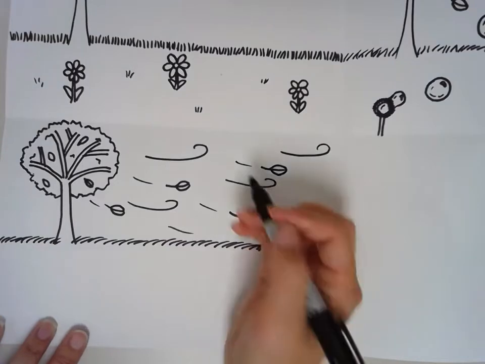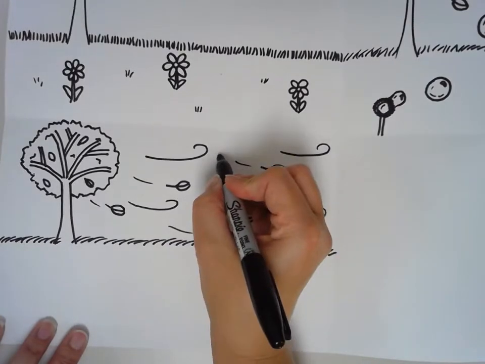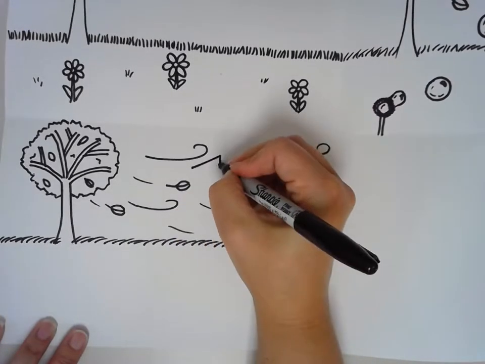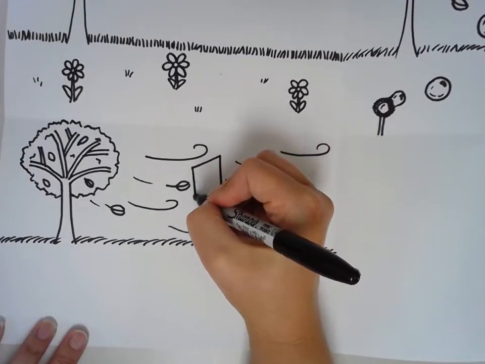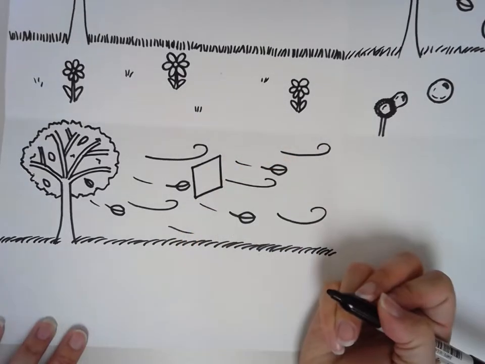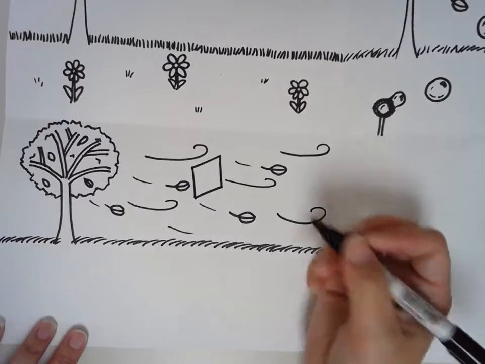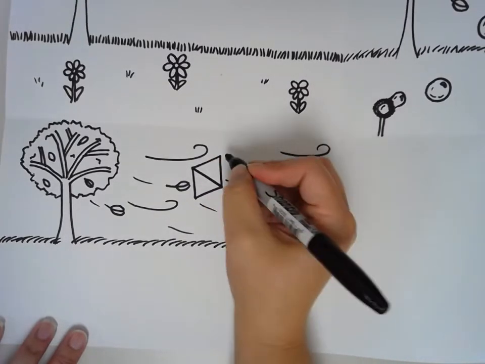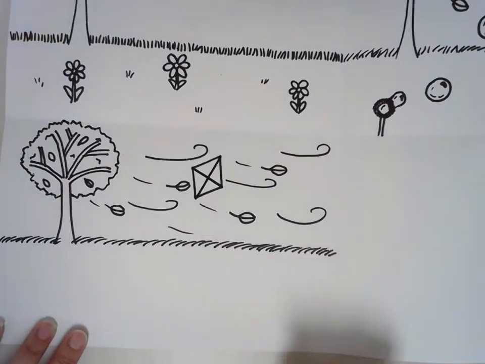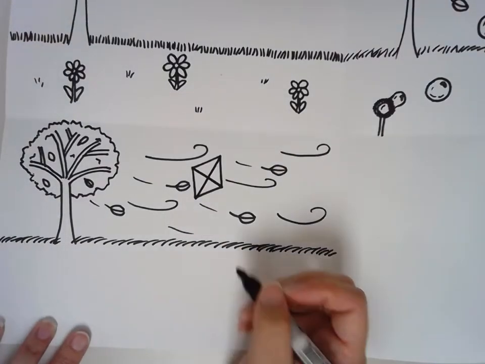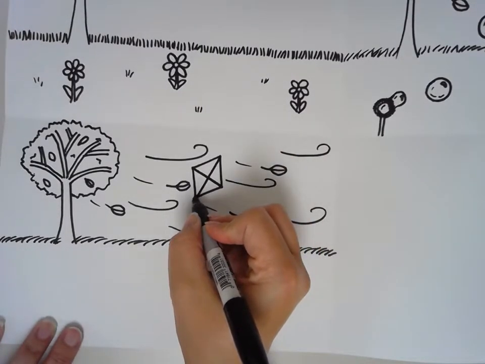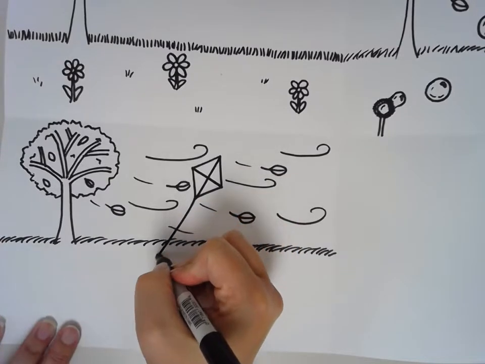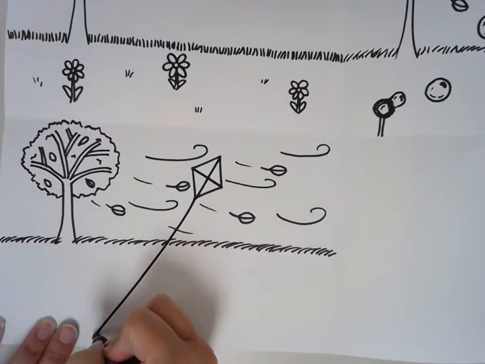So I'm going to start with my shape of my kite. So I'm going to do kind of a diamond shape, just like that. And then I'm going to draw a line across the middle and a line down the middle like this. Then I'm going to draw my string coming down, and it's going to be pretty straight, but it's going to go on an angle because that wind's pulling it sideways.